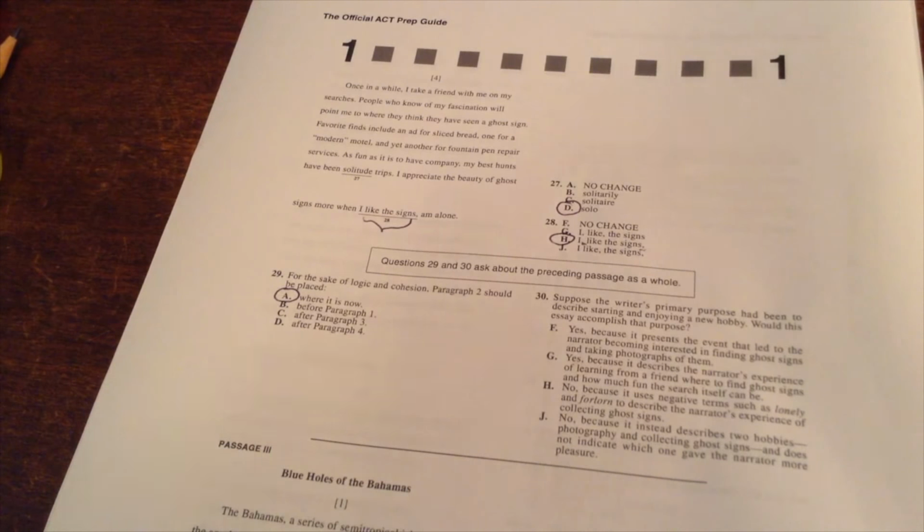H, no, because it uses negative terms such as lonely and forlorn to describe the narrator's experience of collecting ghost signs. J, no, because it instead describes two hobbies, photography and collecting ghost signs, and does not indicate which one gave the narrator more pleasure. So for this one, the answer is F, because it does talk about his first ghost sign that he found and how this inspired him to start a new hobby, so it does accomplish this purpose.